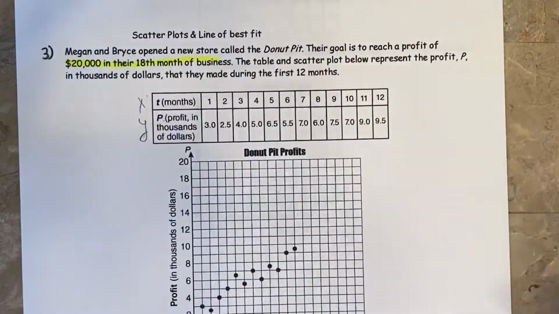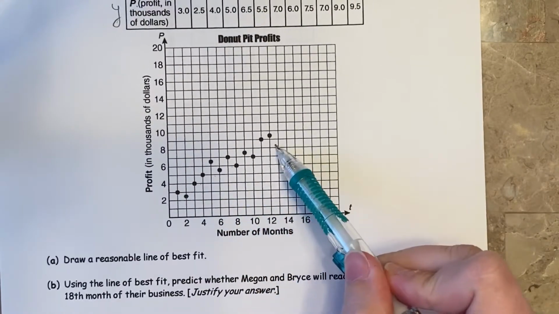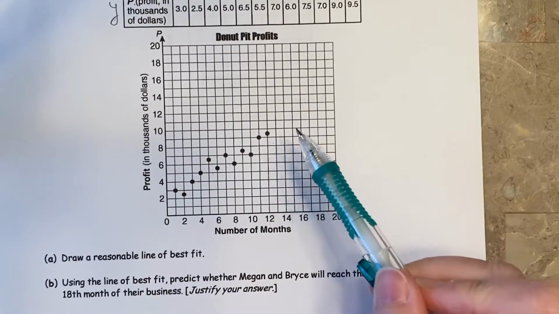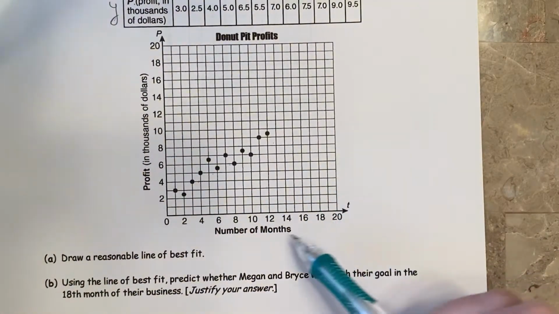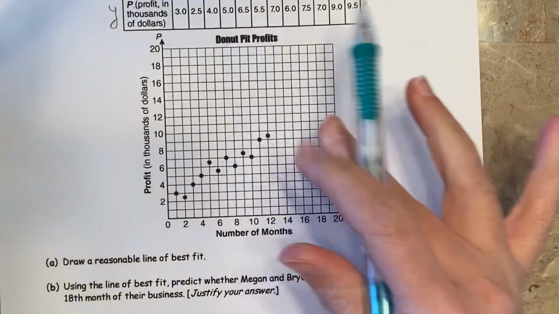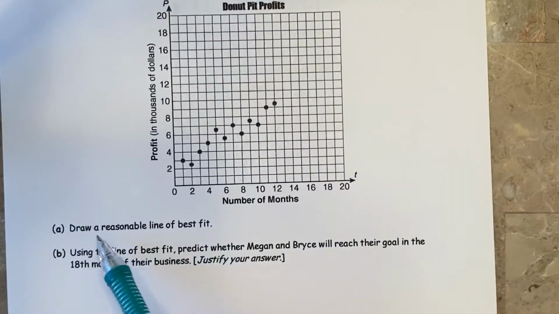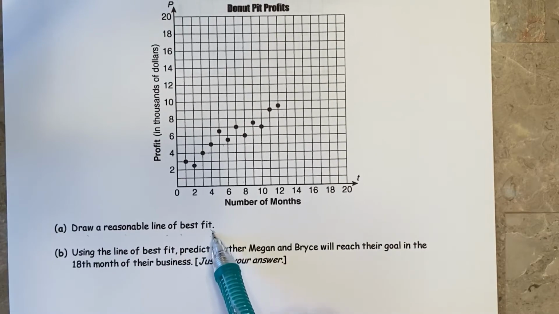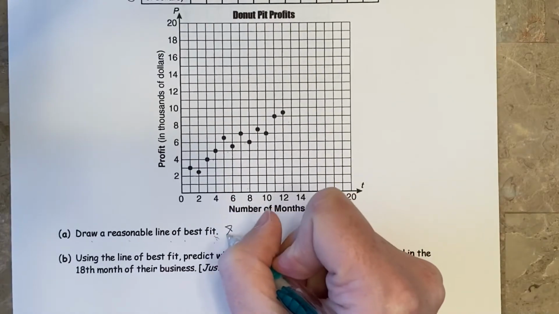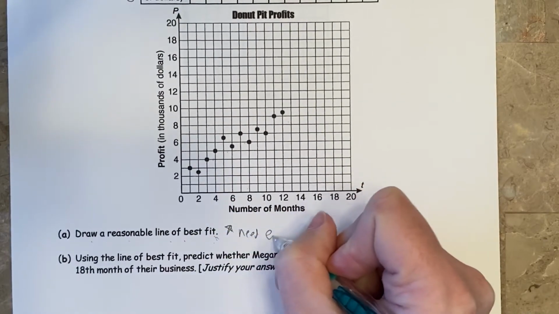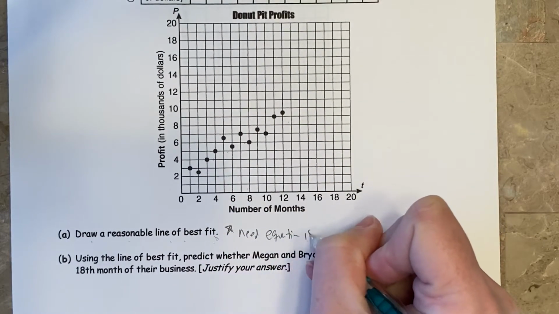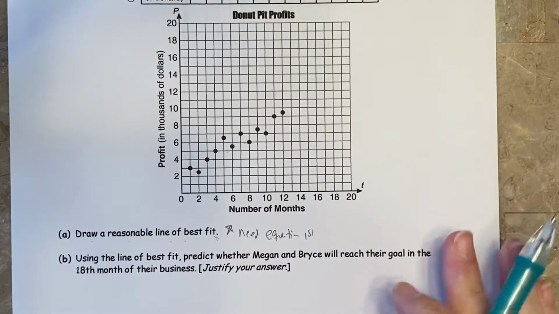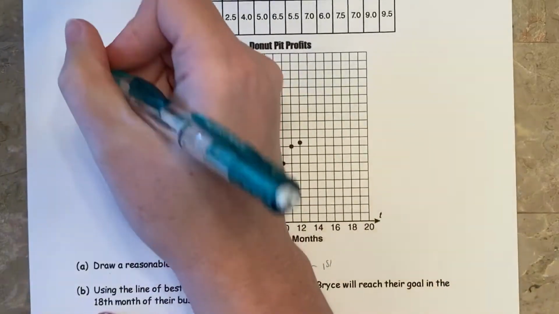Okay, so we're going to start with, everything is already plotted for us, so that's great. I don't have to plot any points. Okay, everything is labeled for us. I have a title, all that's good to go. So I'm going to go draw a reasonable line of best fit. So now before I can do that, I have to figure out an equation first, because now I'm going to teach you to figure out where to start it from.